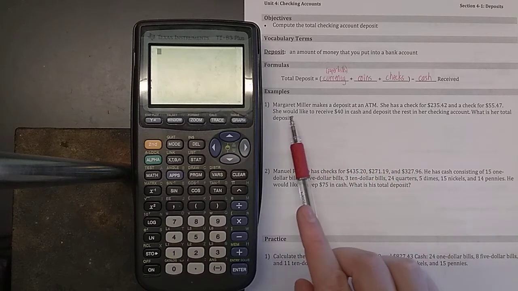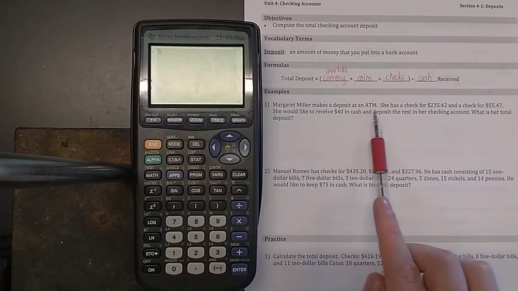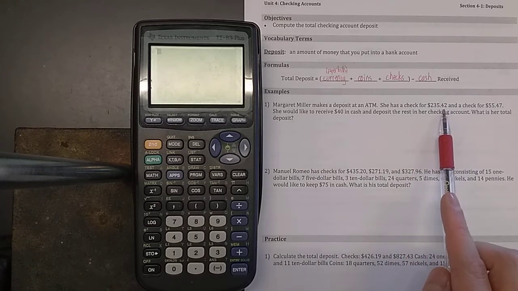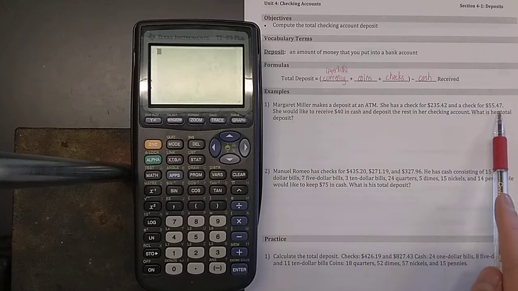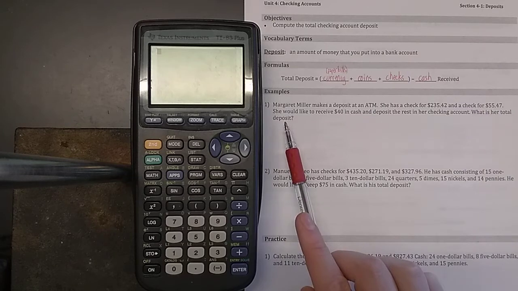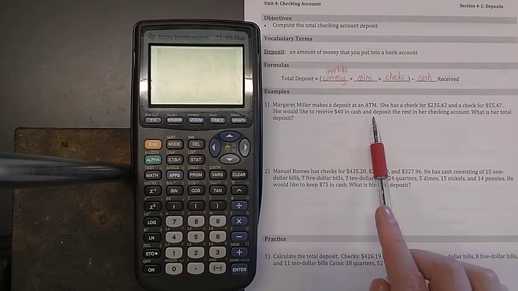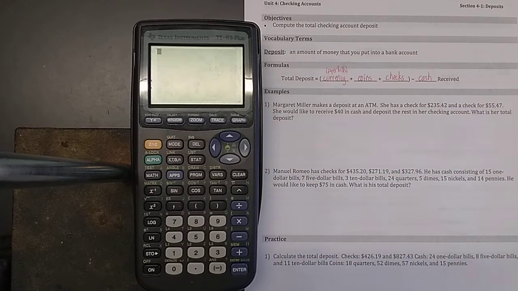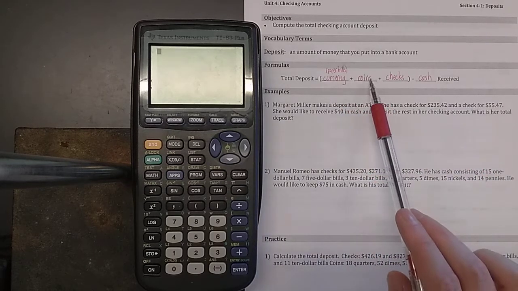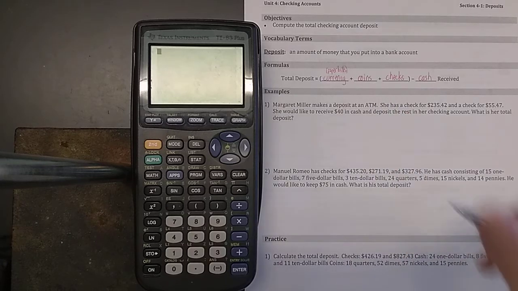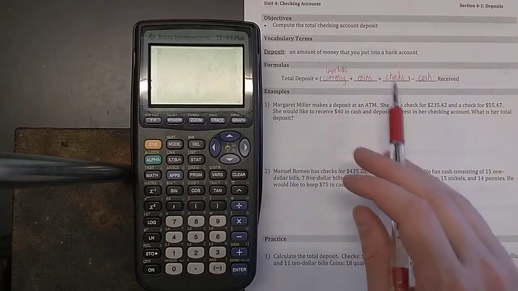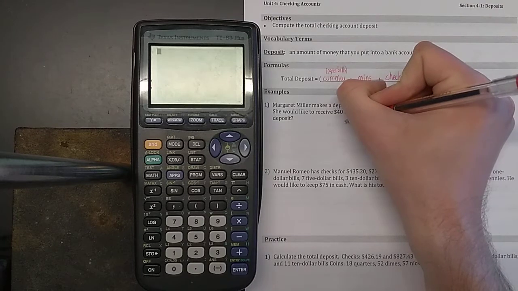Let's go to our first example. Margaret Miller makes a deposit at an ATM. She has a check for $235.42 and a check for $55.47. She would like to receive $40 in cash and deposit the rest in her checking account. What is her total deposit? Well, it doesn't say anything about any paper bills that she has, dollar bills, nothing about any coins. She just has two checks. So if we want to know the total deposit, we need to add those two checks together.